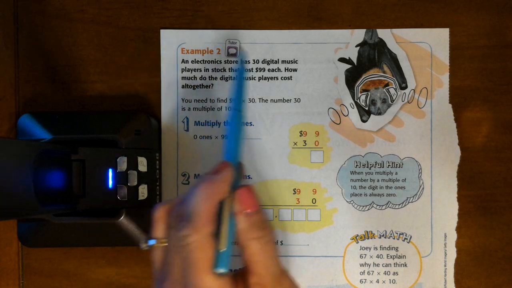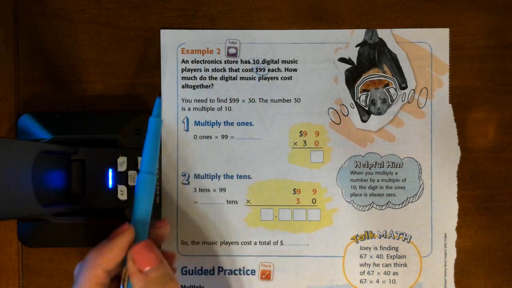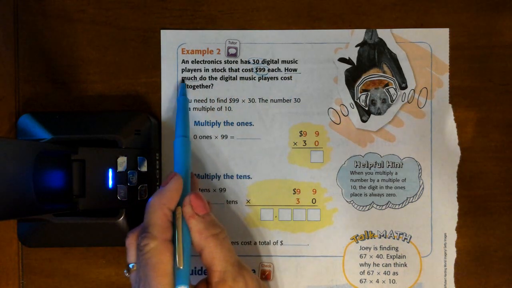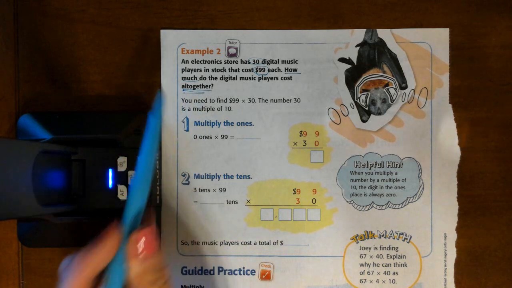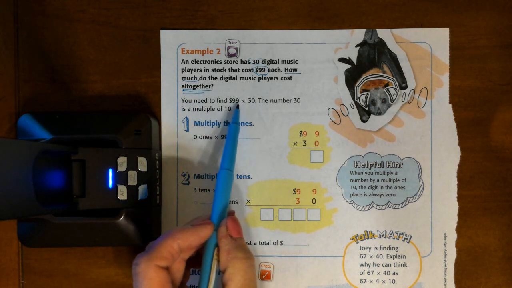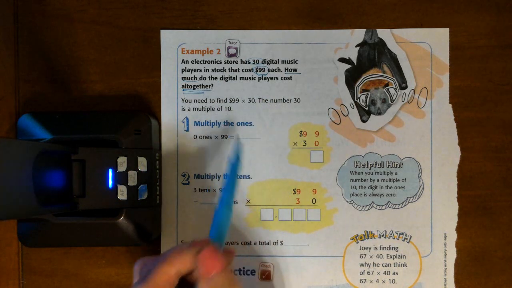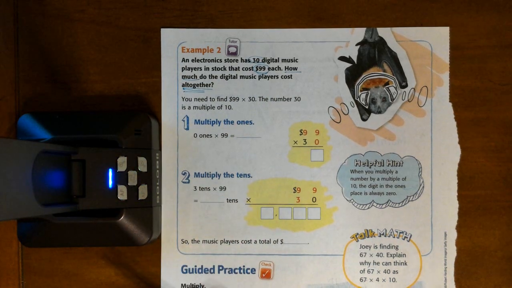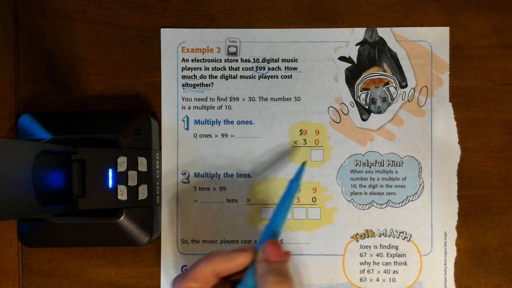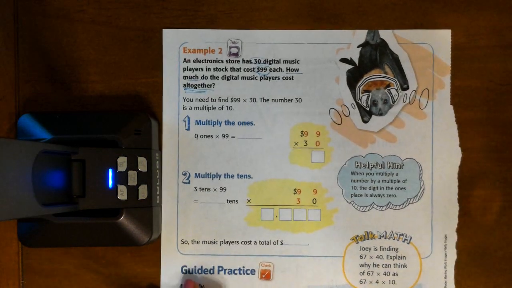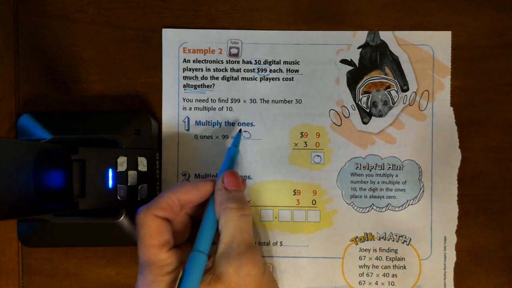Here, an electronics store has 30 digital music players that cost $99 each. How much do the digital music players cost all together? So we need to find 99 times 30, and note that the number 30 is a multiple of 10. So we have here 0 ones times 99 is 0. So let's record that over there.